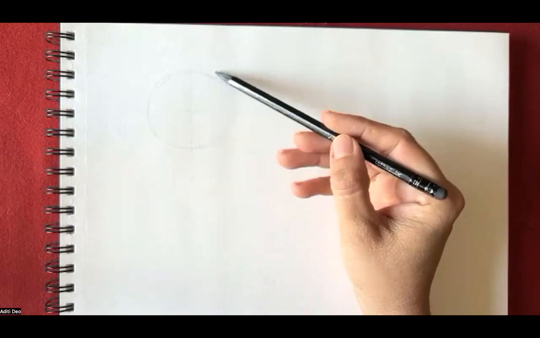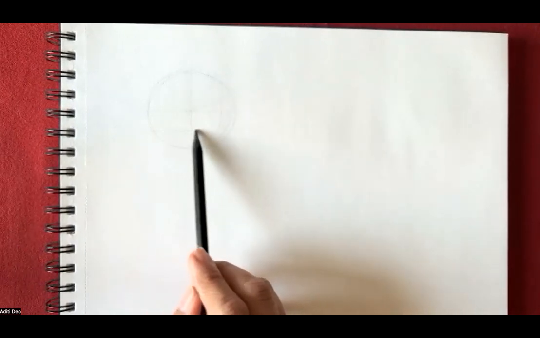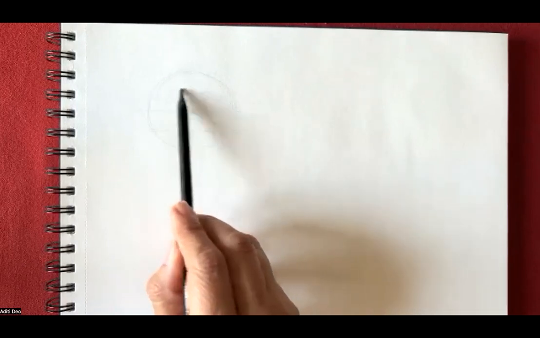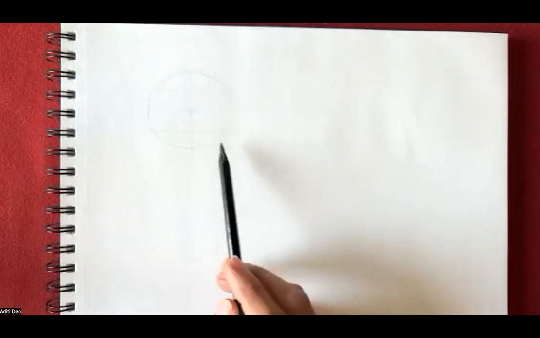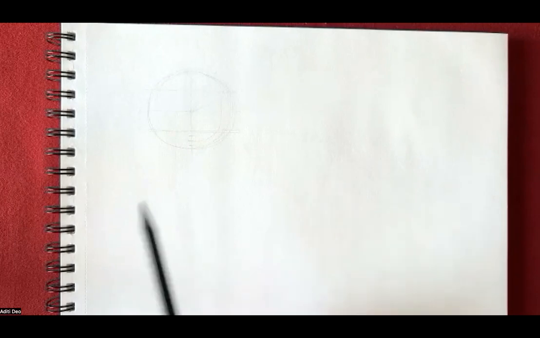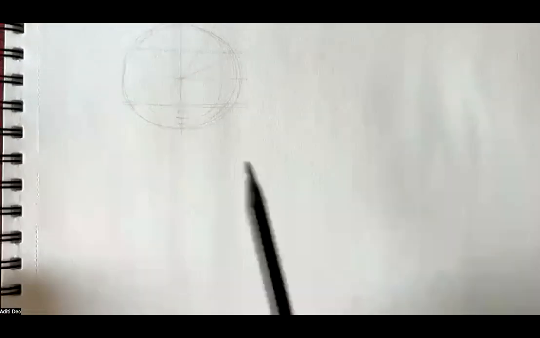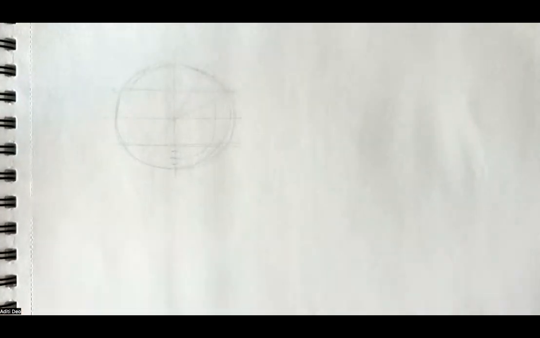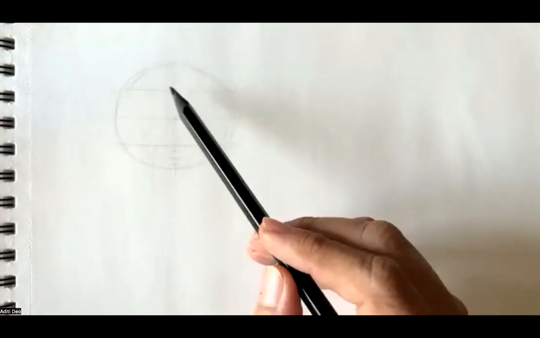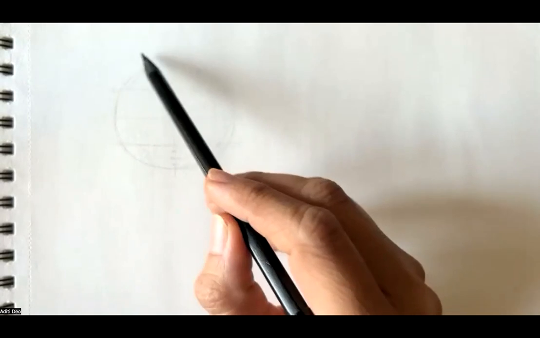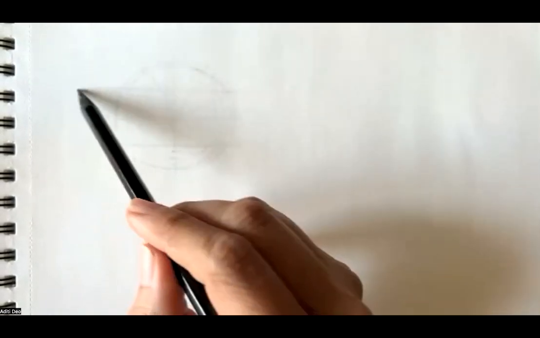Then we will mark the 1 o'clock, 2 o'clock point, quarter, and 8th, the 16th. Now I don't even know how much we are bifurcating this to. And all the lines, in whatever order you can see them, you can make them.